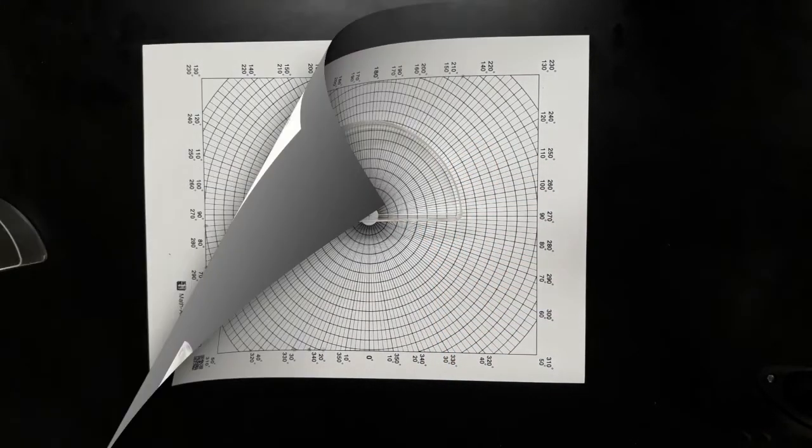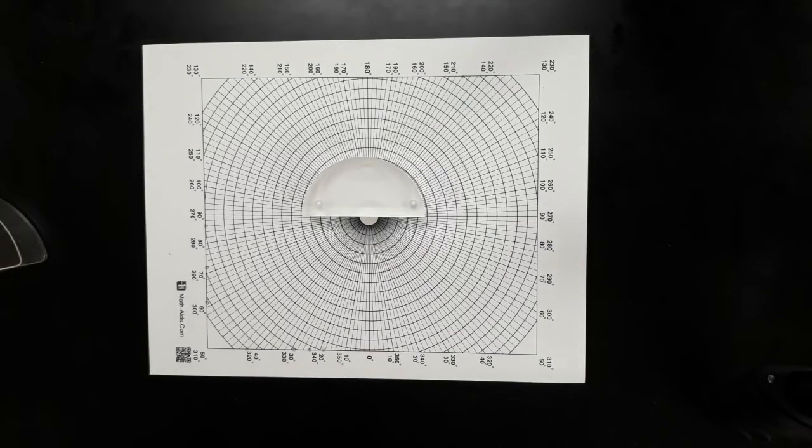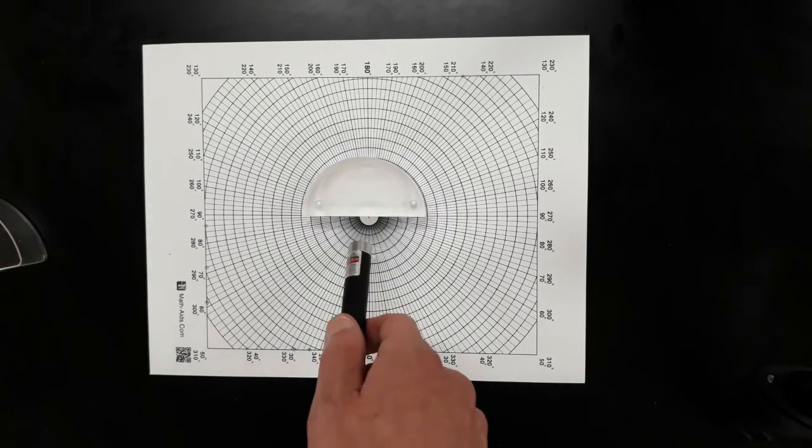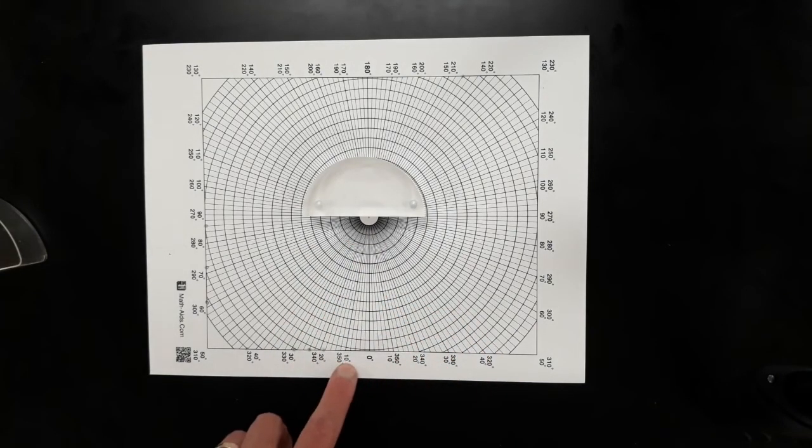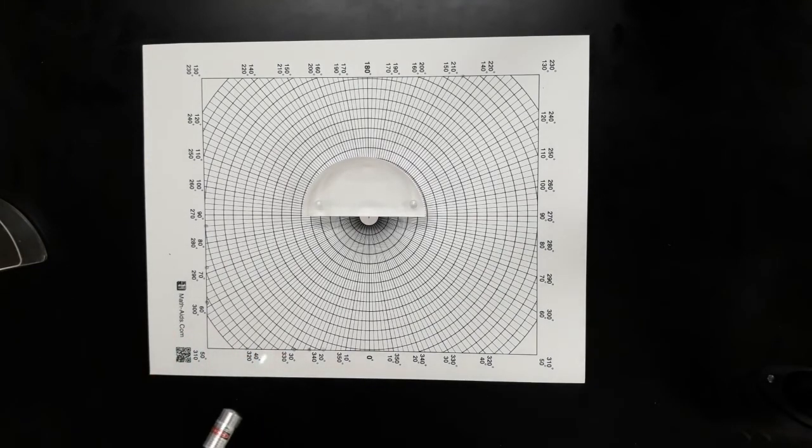Good luck. One final note about this lab, measuring the angles. If you line up this surface at right angles with 0, then you can measure 10, 20, 30, 40, etc., those degrees. And that's pretty easy for measuring the angle of incidence. But then what do you do about the angle of refraction?